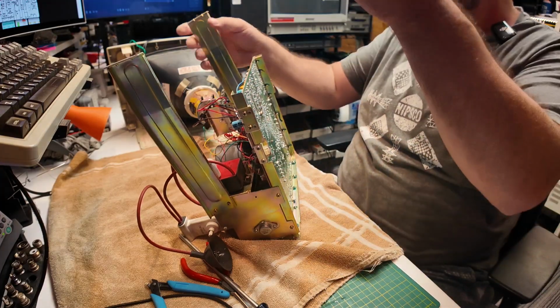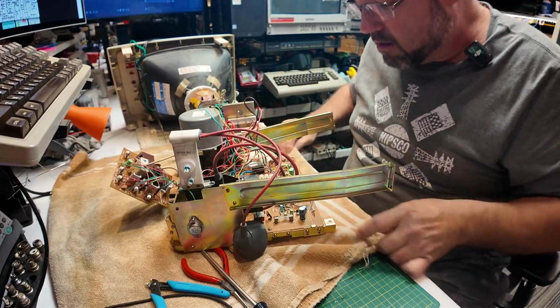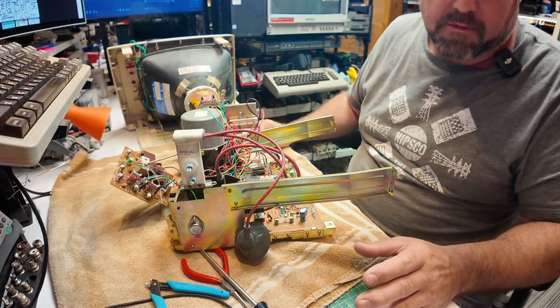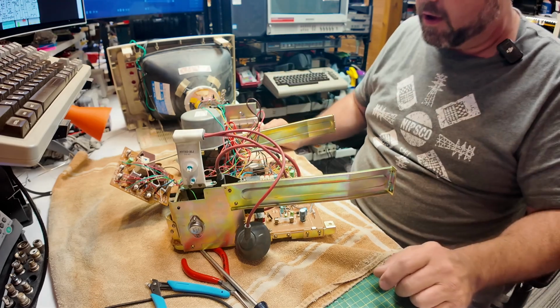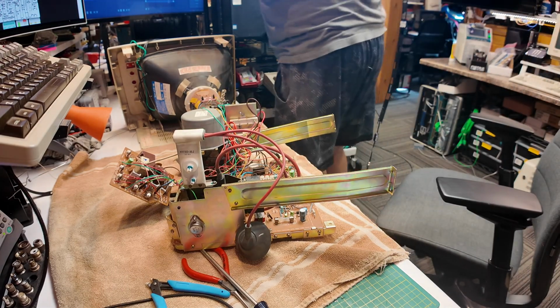I feel like it's starting to let go. One of the nice things about working on older CRT monitors is they're rarely double-sided, so there's not a ton of danger of ripping up any of the top traces or the bottom traces. There are no top traces.